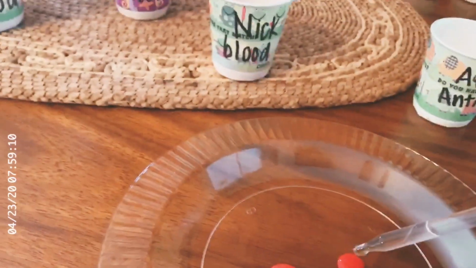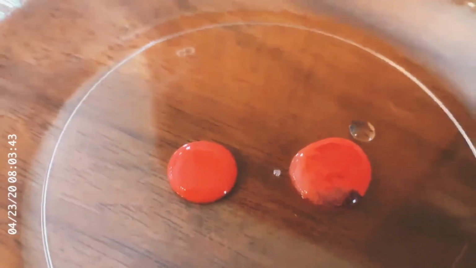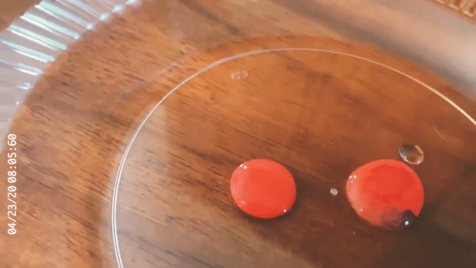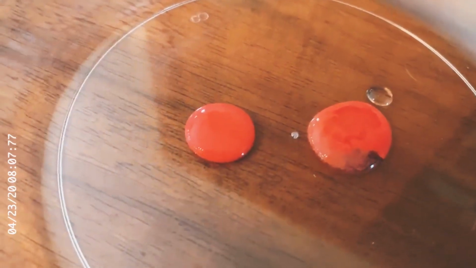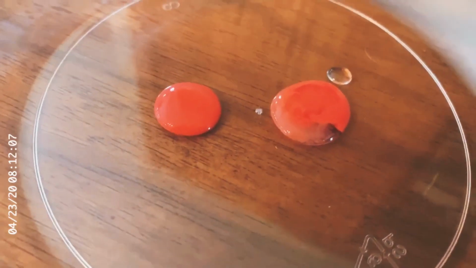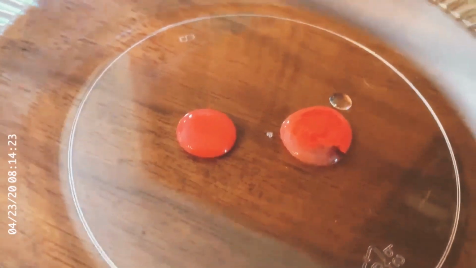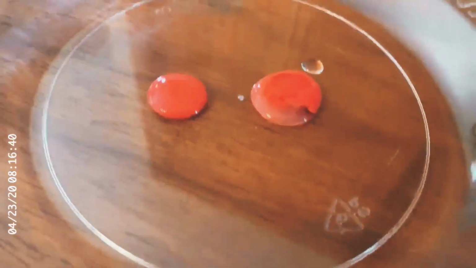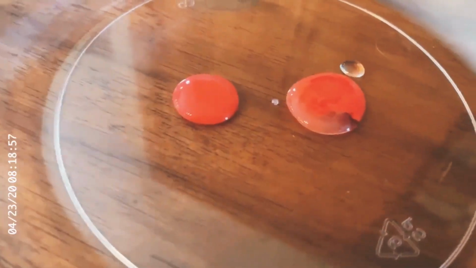Oop, gotta get it in the drop. And we're looking, again, clotting is positive and not clotting is negative. Not clotting just looks like liquid. Clotting is gonna look like it has, or it's not uniform. So that is Nick. So make sure you write positives and negatives for Nick.